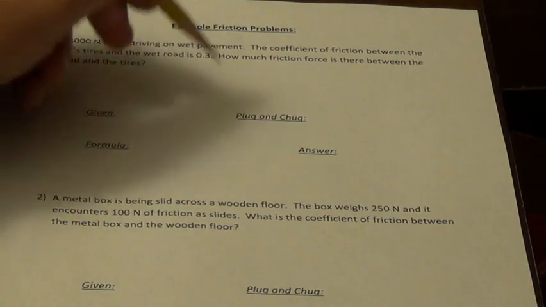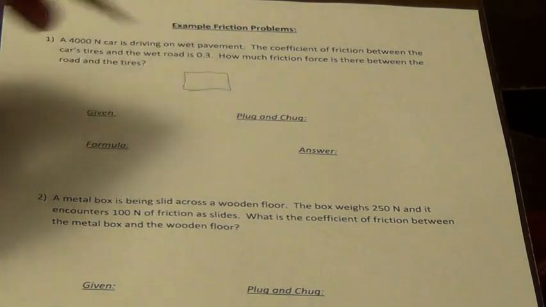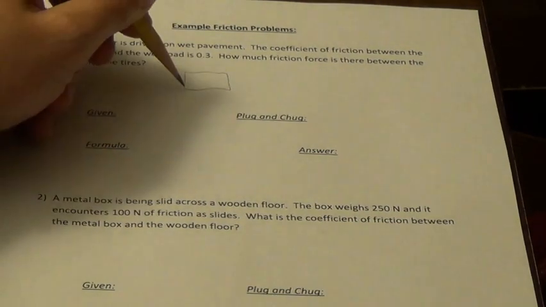So if we were to go ahead and draw a quick sketch, the car weighs 4,000 newtons.